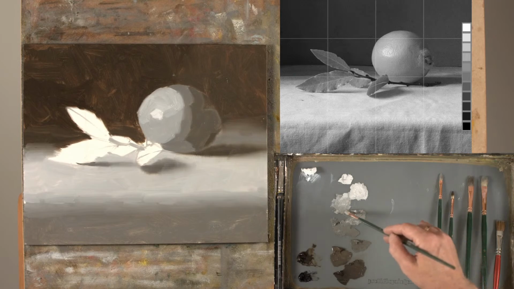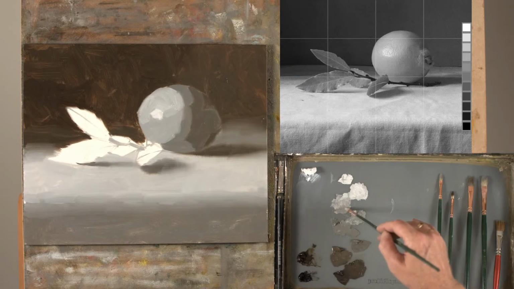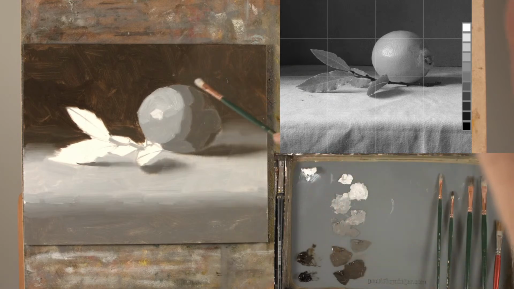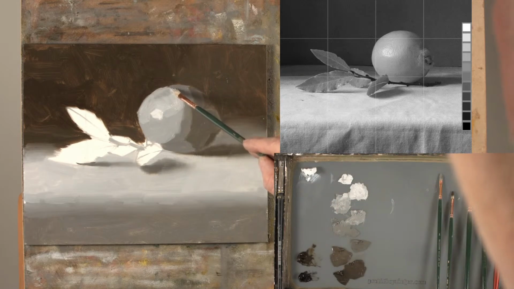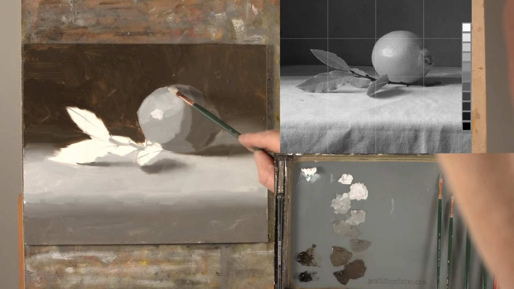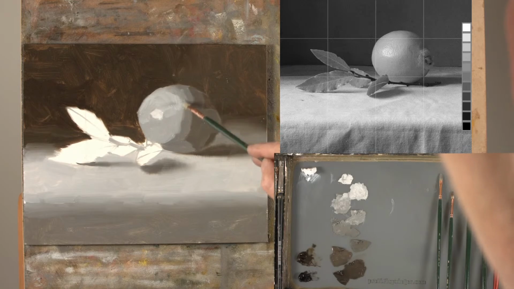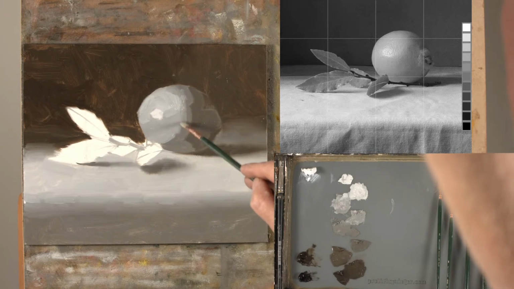So if I pick up somewhere between a 6 and a 7, like a 6.5. Now be careful as you paint this in, and I'm going to go between these two. Try not to go into the light too much. I just want to create a slightly gentler gradation here between these two.